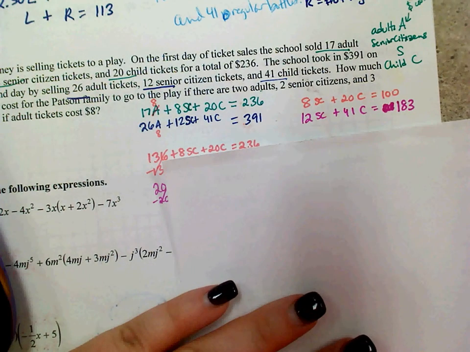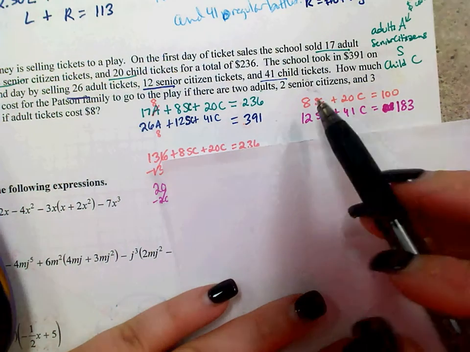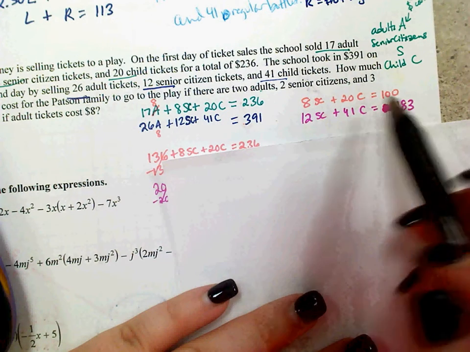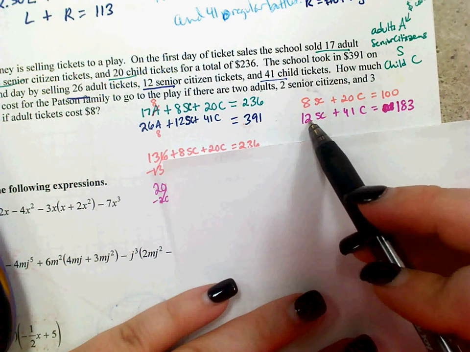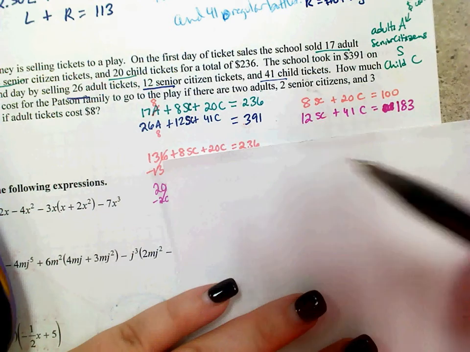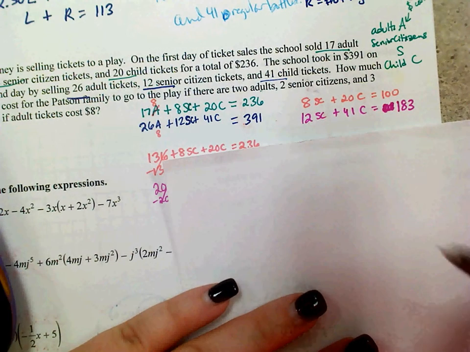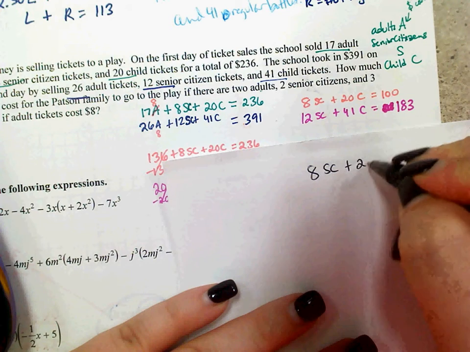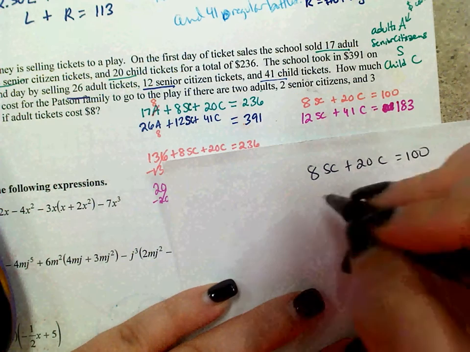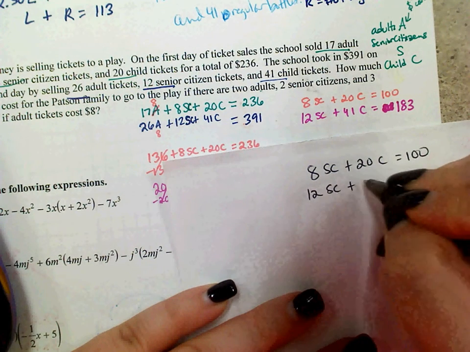And if I were to divide them by 2, I would have 4, 10, and 50. And that is actually kind of nice, because then with 4, all I got to do is multiply by 3, and I can cancel out the 12s. But not many people are going to notice that, so I'll just go ahead and deal with it. 8 senior citizen plus 20 child equals 100, and 12 senior citizen plus 41 child equals 183.